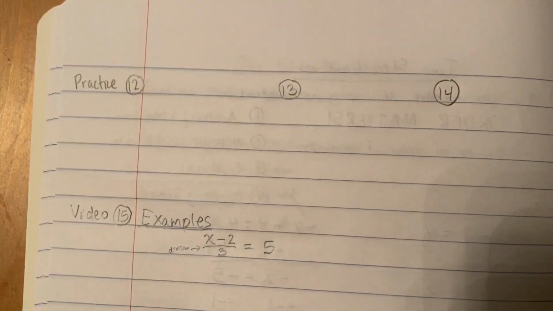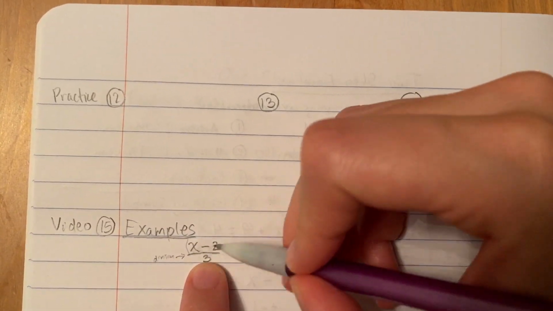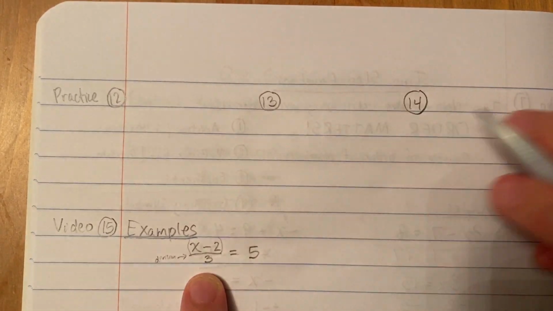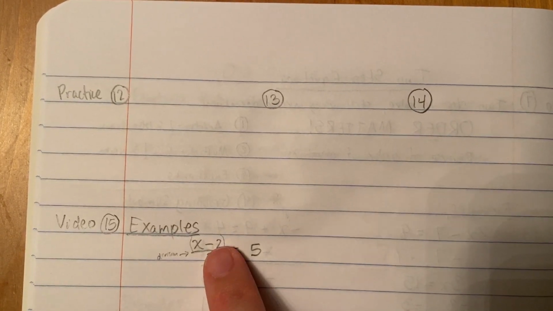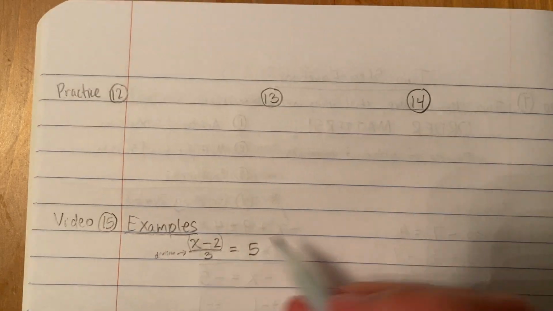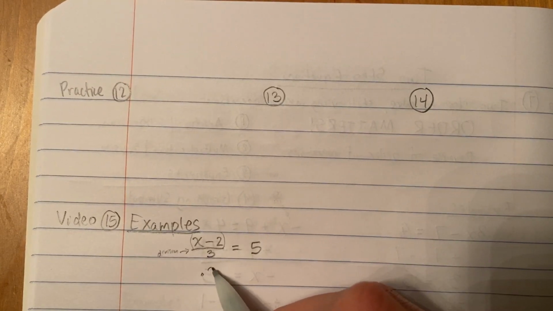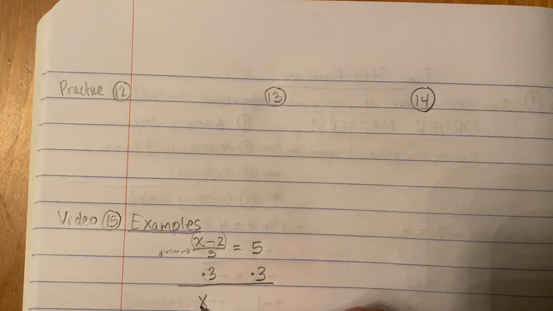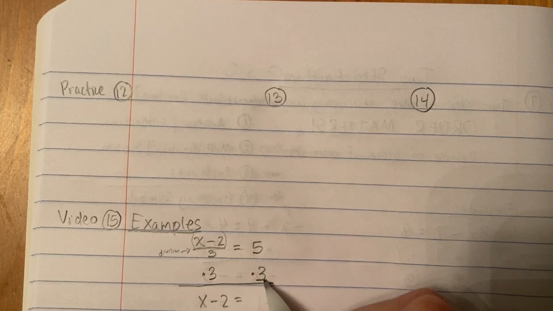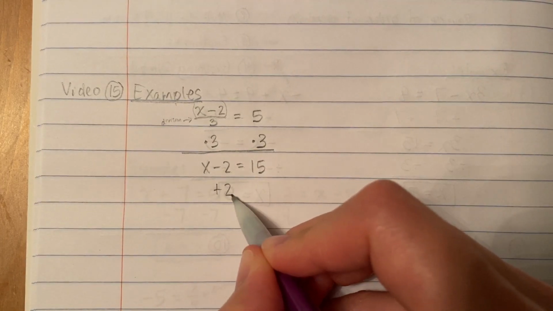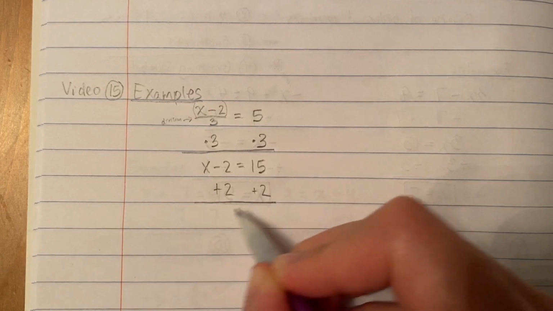So here's what you need to know. You can't touch what's inside here until you get rid of everything else, okay? So here what I have is division and grouping symbols. So in this case, division actually comes first, and I'm going to undo the division first. So I have divided by 3, I'm going to multiply by 3. Okay, so I have x minus 2 equals 5 times 3, which is 15. Okay, and now I have a one-step equation. I have subtraction. I'm going to undo subtraction with addition.